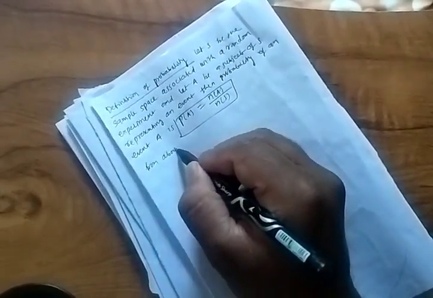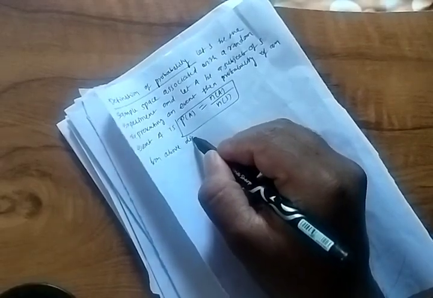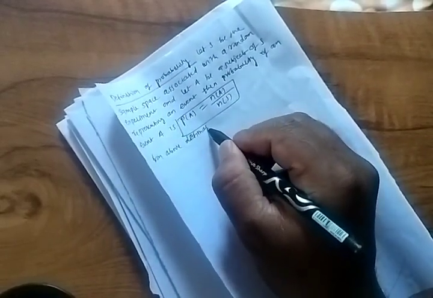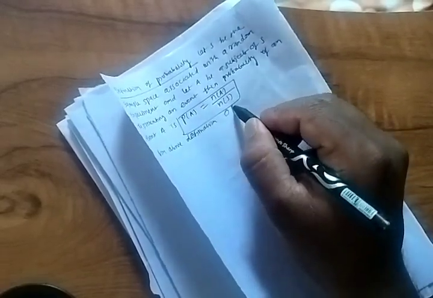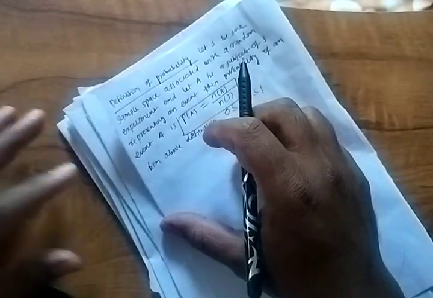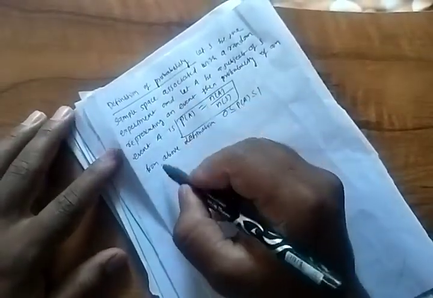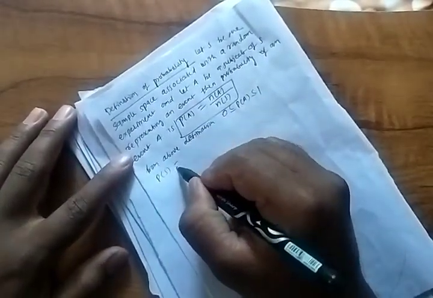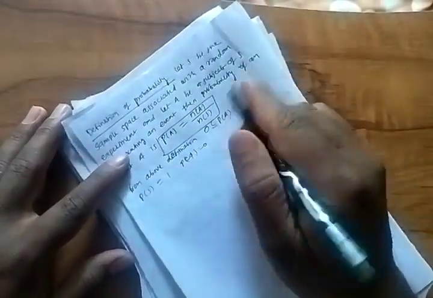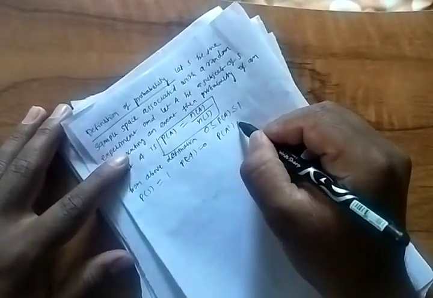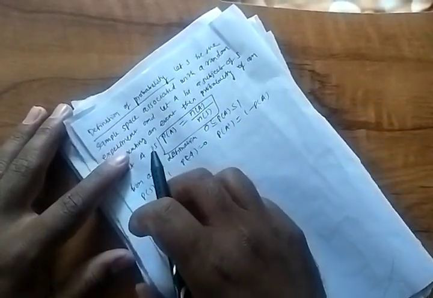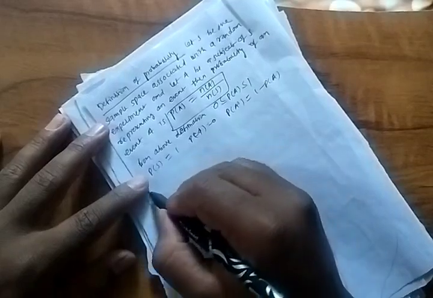From the above definition: 0 less than or equal to P of A less than or equal to 1. P of S equal to 1. P of phi equal to 0. P of A dash equal to 1 minus P of A.